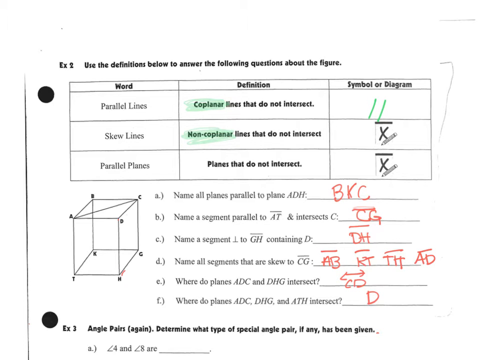Right, we're going to get a couple more vocabulary words, definitions, and then be able to locate those as well. So the first thing here we want to look at are parallel lines, and we have those defined as coplanar lines that do not intersect, and then the symbol for them, which we are quite familiar with. The next thing are skew lines. Skew lines are non-coplanar lines that do not intersect. So they are not in the same plane and they do not intersect. And then we have parallel planes, planes that do not intersect one another.